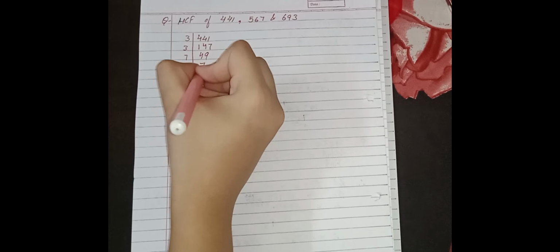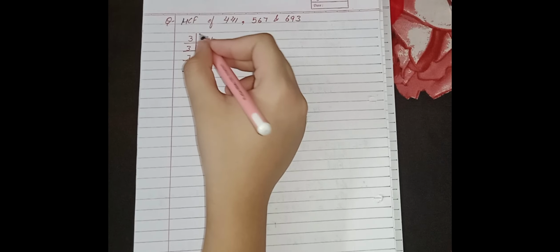I hope you are doing it with me. Sometimes while doing it, if you think that you might have done it wrong at some point, you can check. Like 3 into 147 should be 441. 3 7s are 21, 1 here and 2 carried. 3 4s are 12, 13, 14. 4 here and 1 carried. 3 1s are 3, 1 is 4. So this is right. Okay.